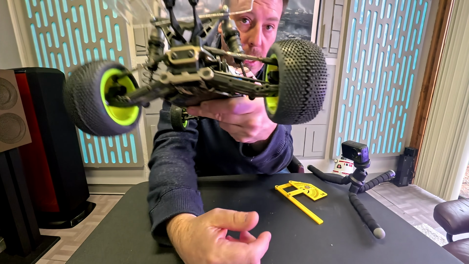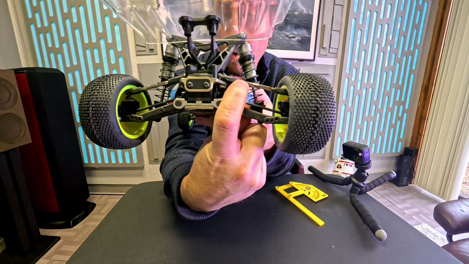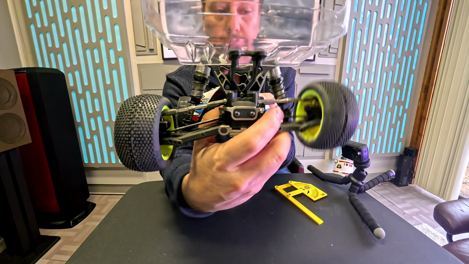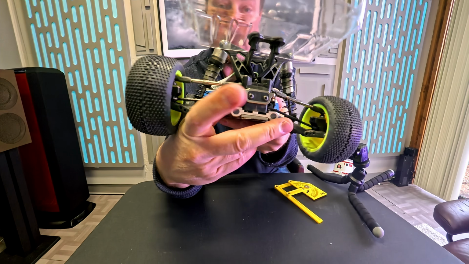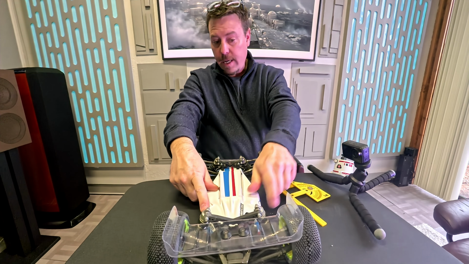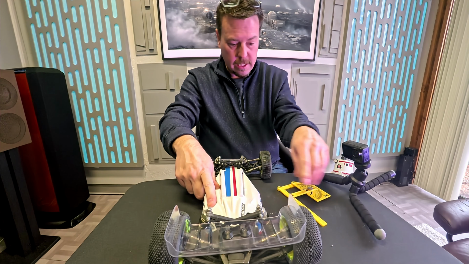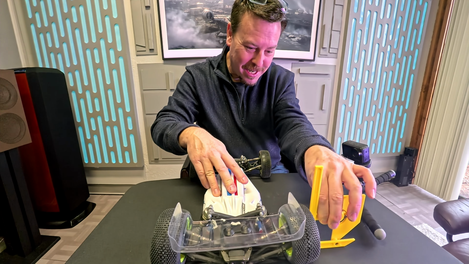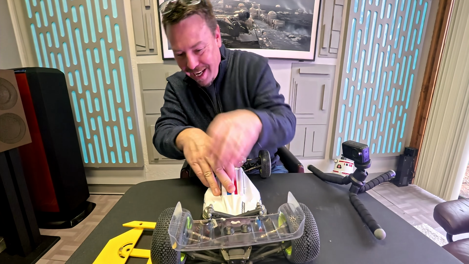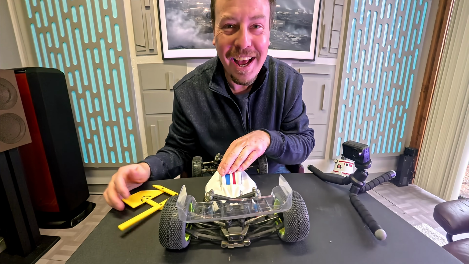If you look at how many threads I have out on this arm, you can see there's quite a bit more thread visible. So this arm is much longer than this one, which is going to change the amount of camber gain that we get. I'm actually questioning myself right now as far as which one's giving me more camber gain. It should be the shorter one giving you more. Yeah, the shorter one's giving you more.